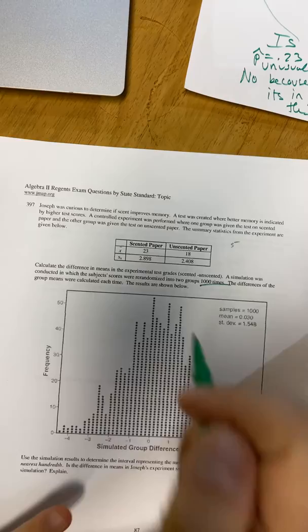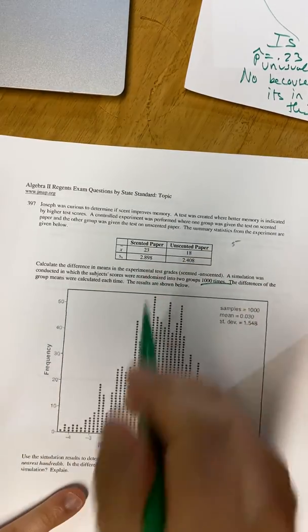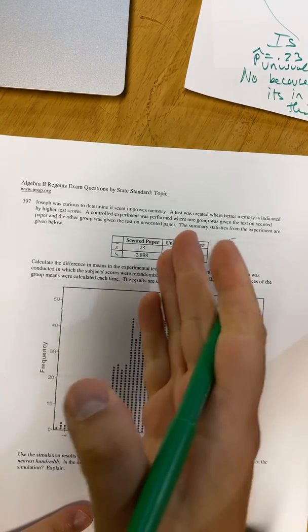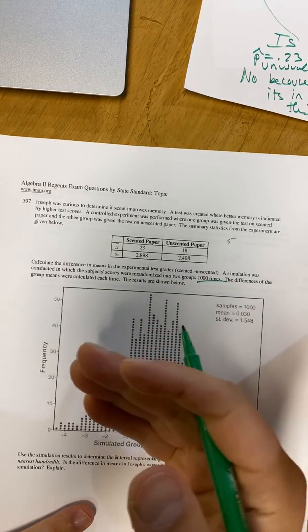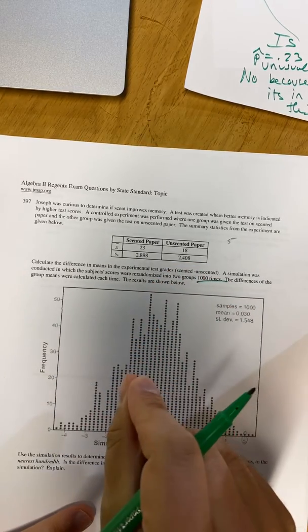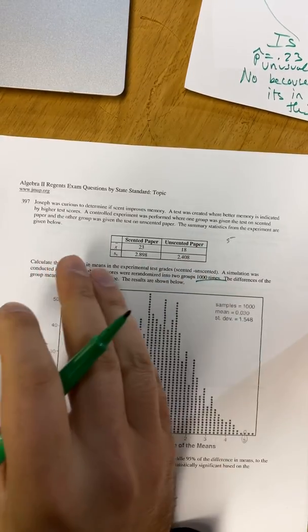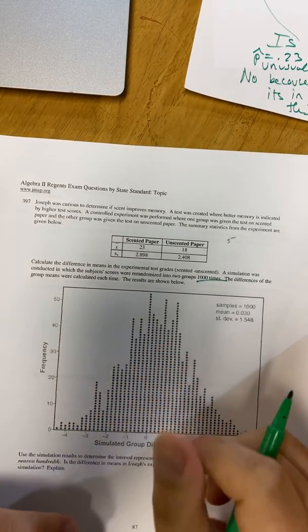Now we compare our results to the computer's. This is actually called a randomized distribution. Randomized means they reran the experiment and plotted it, whereas a sampling distribution, they just grabbed from the population. So it's kind of the same thing, but not really.